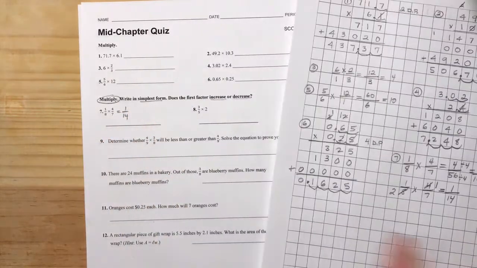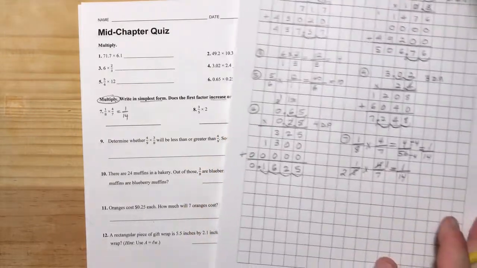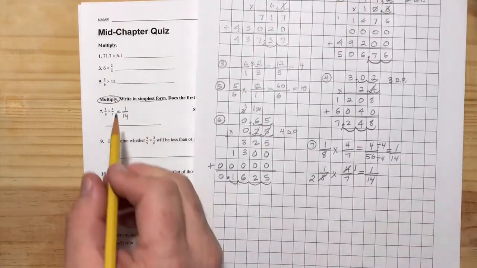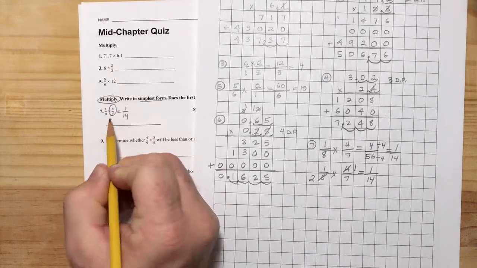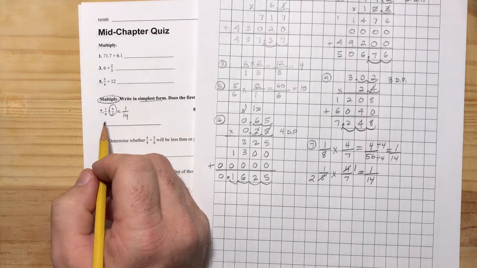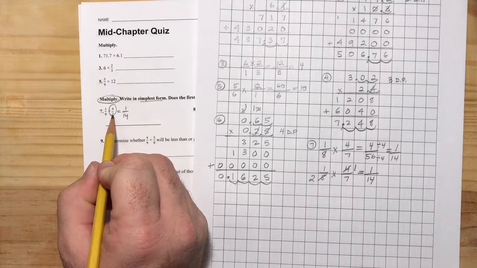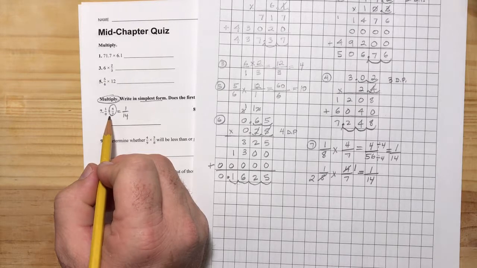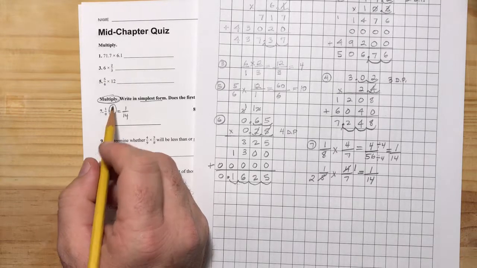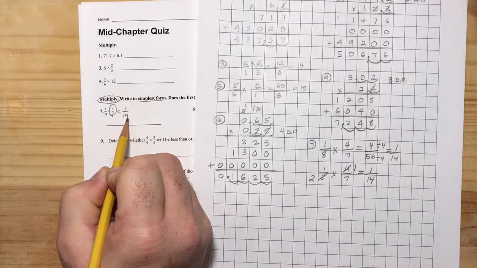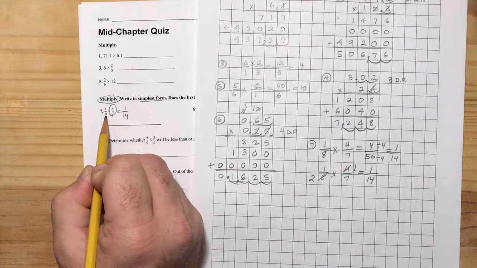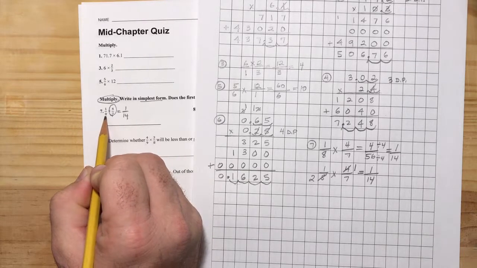And now we need to decide, did it increase or decrease? Well, we've talked about this a lot. If the second factor right here is less than 1, and you know that 4/7 is less than 1 because it's a proper fraction, all proper fractions are less than 1, then you know your answer decreased from what you started with.